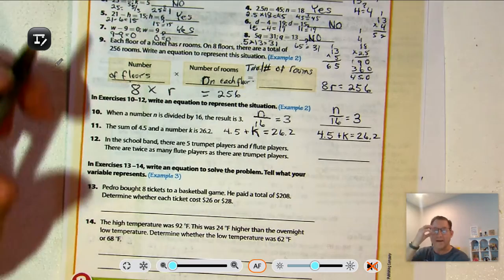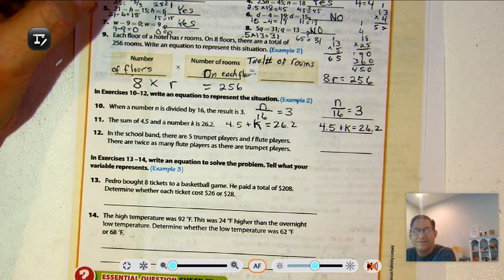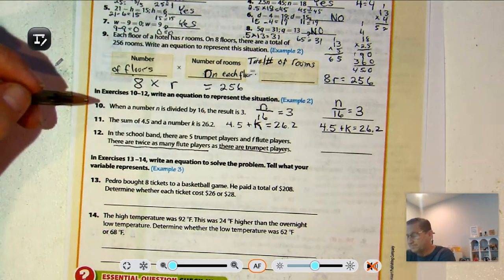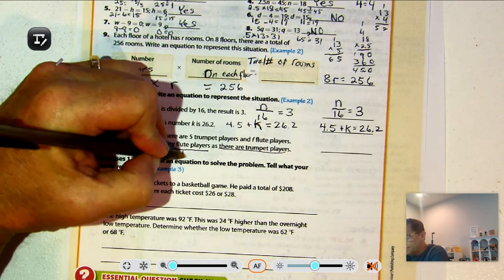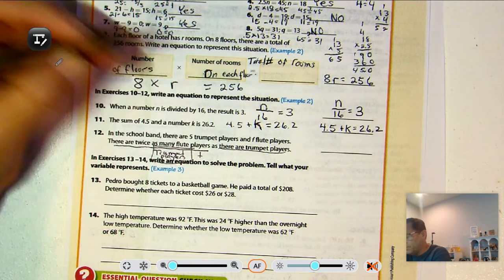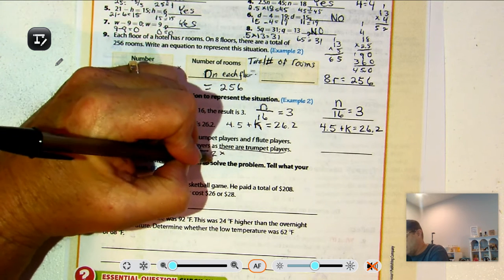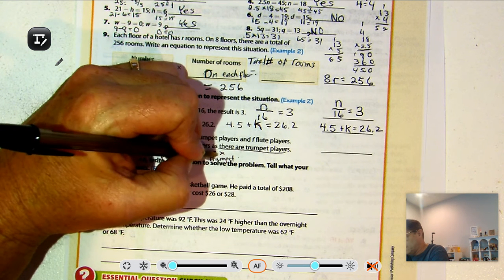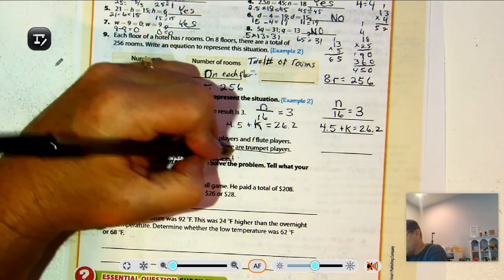Number 12. In the school band, there are 5 trumpet players and F flute players. There are twice as many flute players as there are trumpet players. So we know trumpet players plus 2 times trumpet players, actually that's right, plus the flute players.